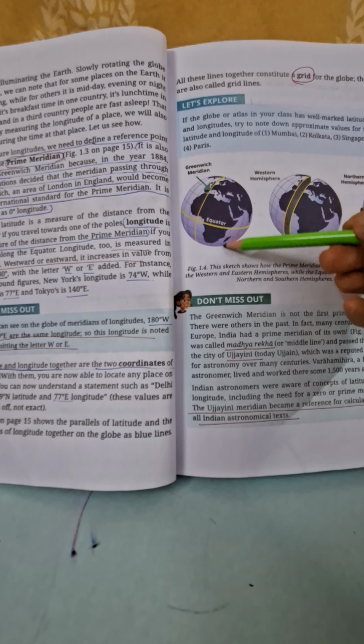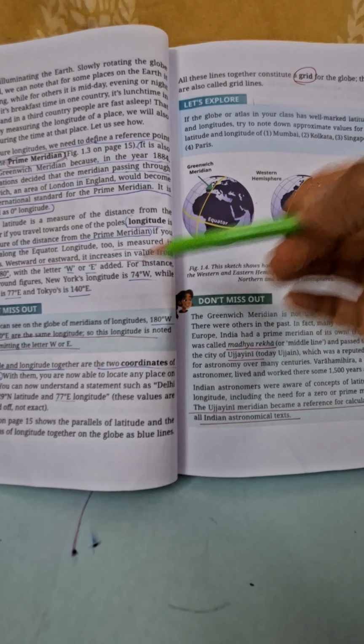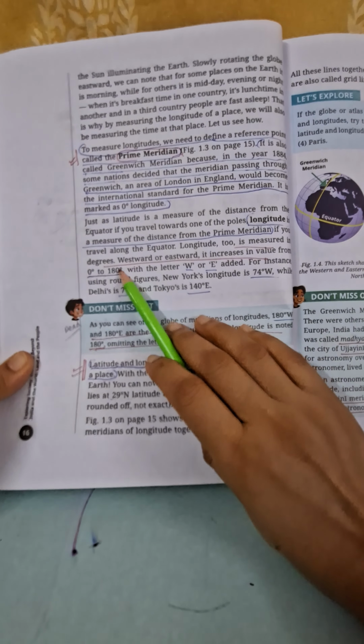Now why is 0 degree called the prime meridian? So we have a total of 180 meridians on each side, and the last one, see, the meridian starts from here. When we go like this, at the back, it is neither considered east or west, and we only write 180 degree, right? Because they are joining when they are meeting.